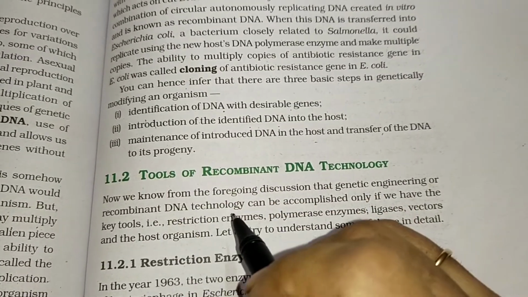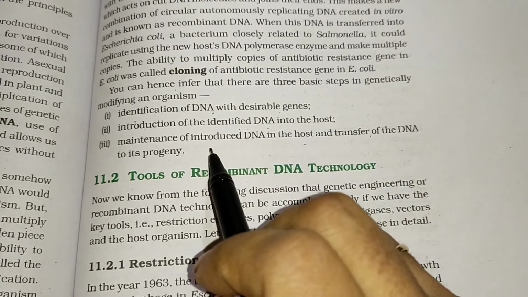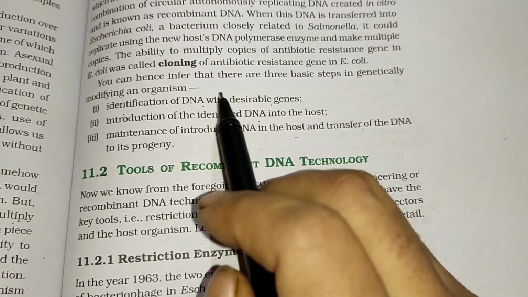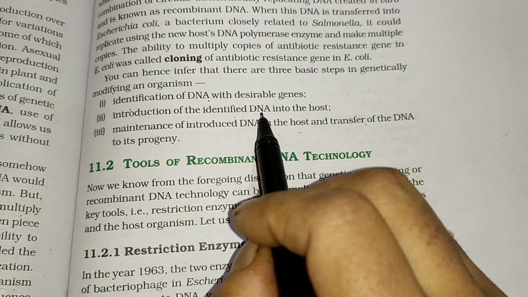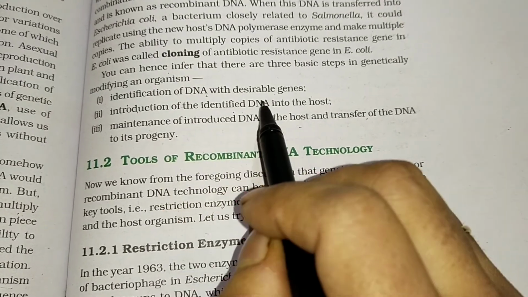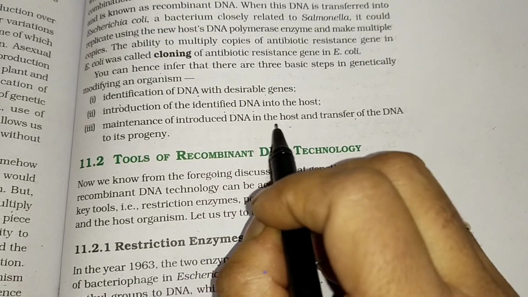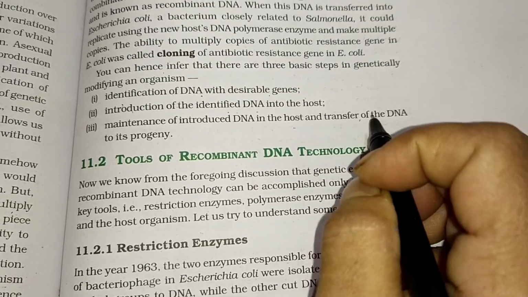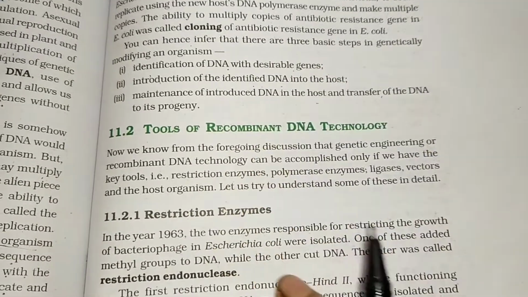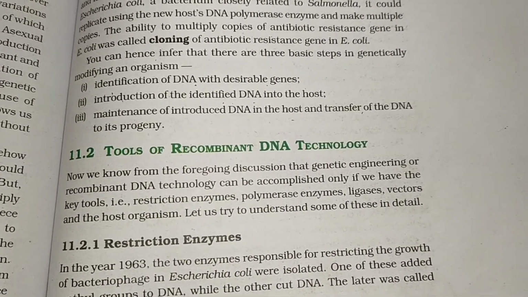of the DNA to its progeny. तो definitely ये 3 steps है। पहले desirable gene को separate करो and then इसको introduction कराओ identified DNA के साथ into the host में, and then we have to maintain the introduced DNA in the host and transfer of the DNA to its progeny. Next, we will discuss about the tools of recombinant DNA technology.